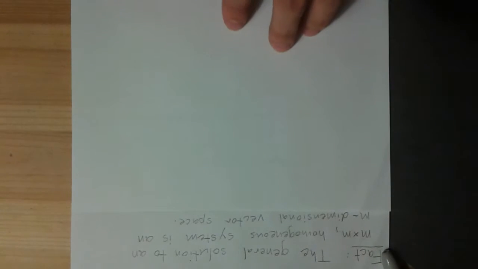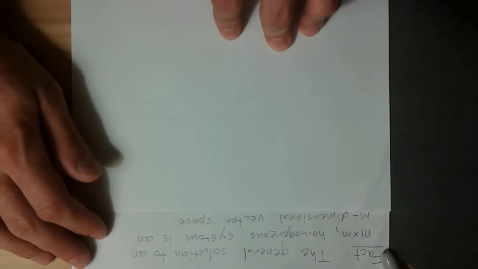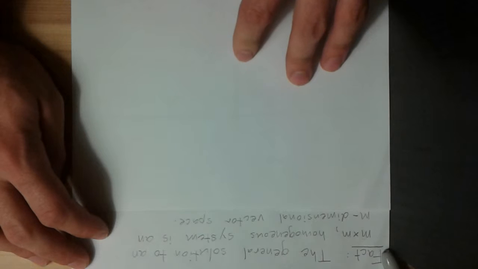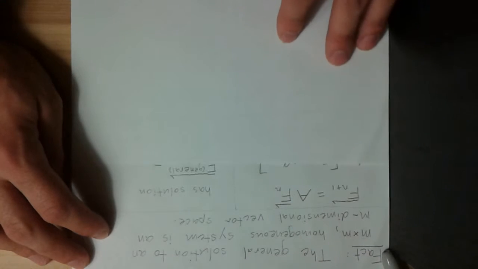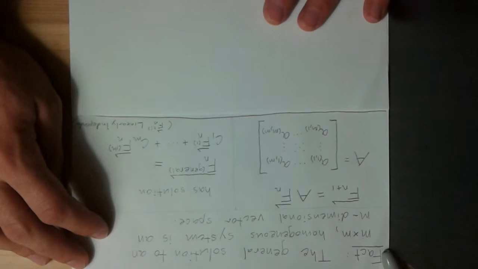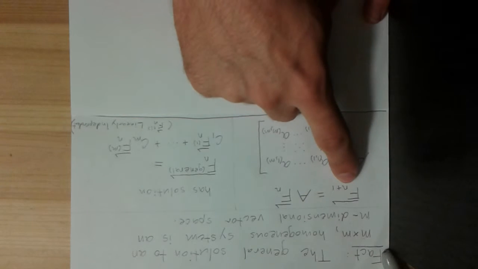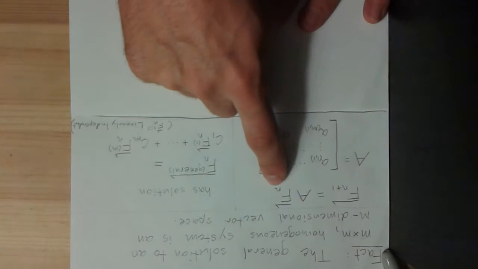Here's a fact that I won't prove. The general solution to an m by m homogeneous system is an m-dimensional vector space. And of course, I'm talking about these recurrence relations I've been talking about. So if you think about what that means, combined with the superposition property I just talked about, it actually means quite a lot. So I'm talking about this type of recurrence relation here.